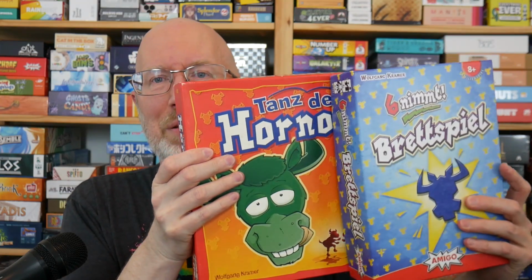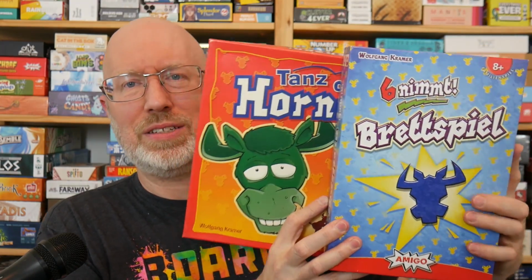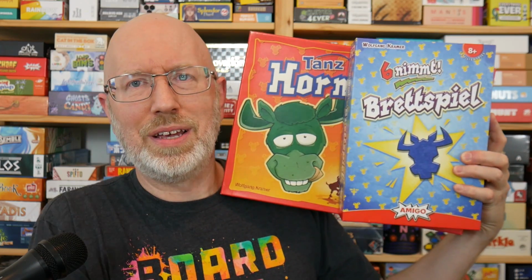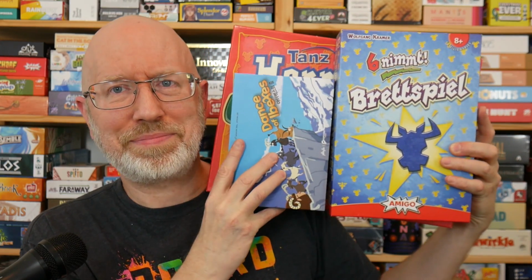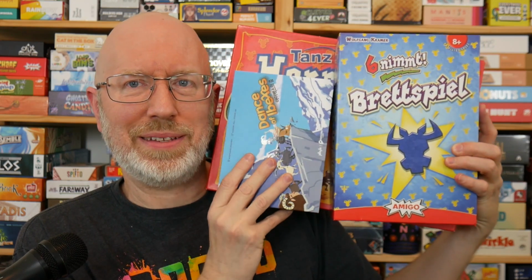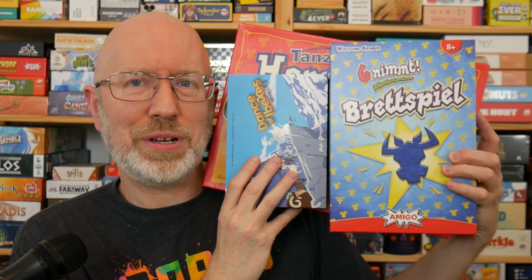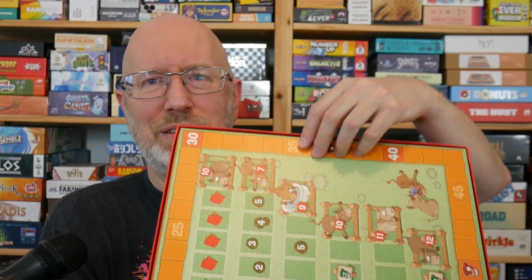Just want to mention as well, Amigo did come out with a different version of this in 2019 called 6 Nimmt Brettspiel. So it is smaller than the original game, but still fairly large. This one has some variants in it, so change of play styles. If you compare the size of these 3, look how compact Dance of Ibexes is. If you're looking for compactness, that's the one to go with. Why is it so compact? Well, let's open Dance of Ibexes. We got the rules here. Double fold board.